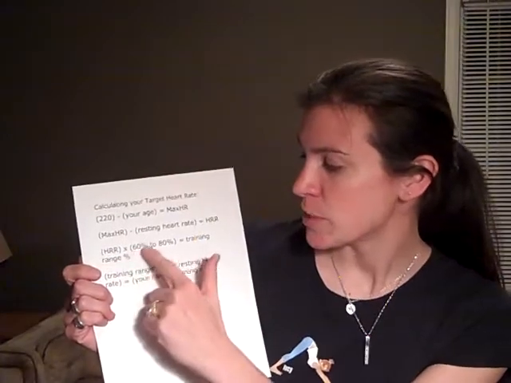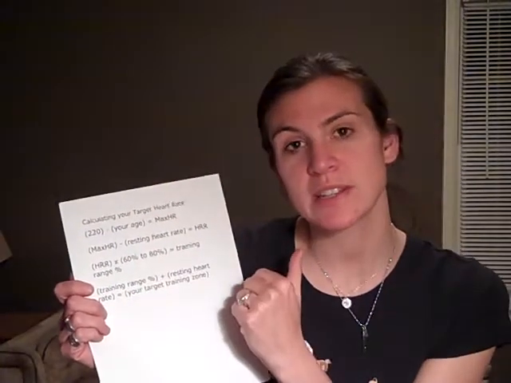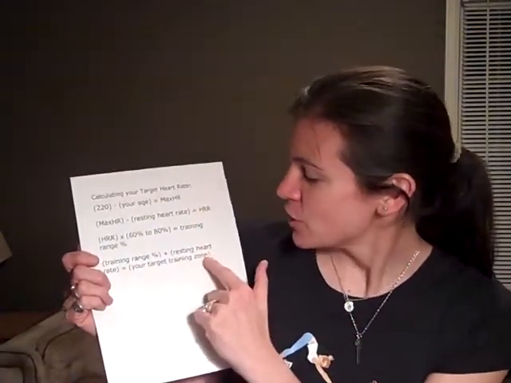That number is going to be multiplied by a percentage, and we're just going to say it's 60 to 80% today. We'll get more into the percentages tomorrow and how you can utilize these, but that's going to give you your training range percentage. And we're going to use that to basically tell us what range we should be working in when we measure our pulse during our workouts.